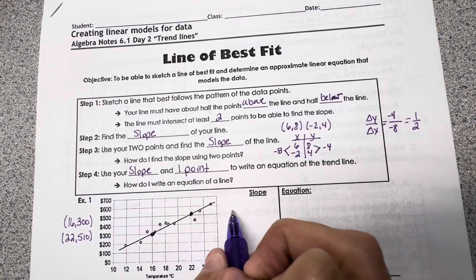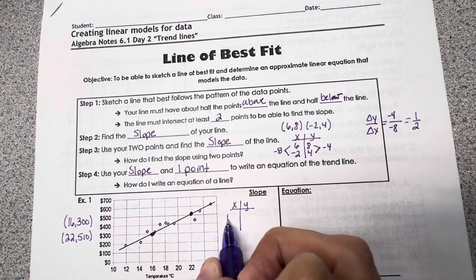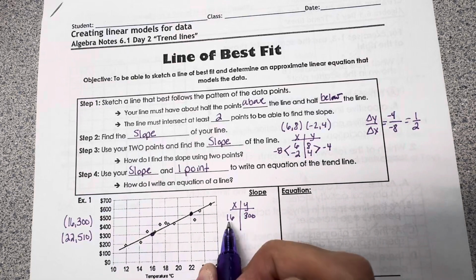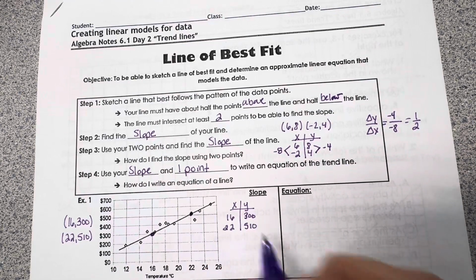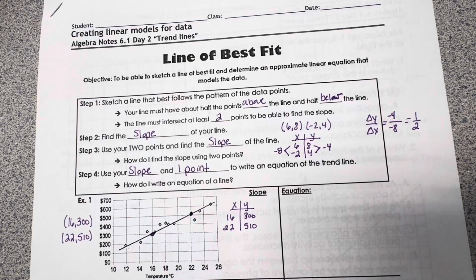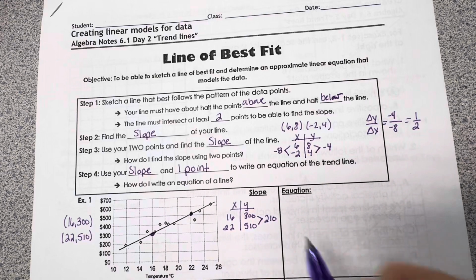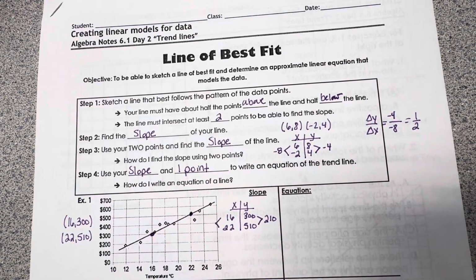We're going to stack the points just like I did above. 16, 300 goes next to each other because that's your x and y, and then 22 and 510. Then you're going to look for the change. When you go from 300 to 510, you're going up by 210. And when you go from 16 to 22, you're going up by 6.